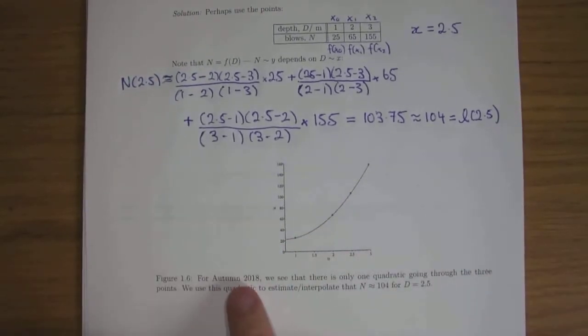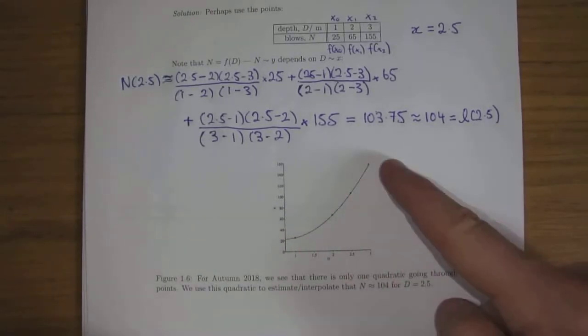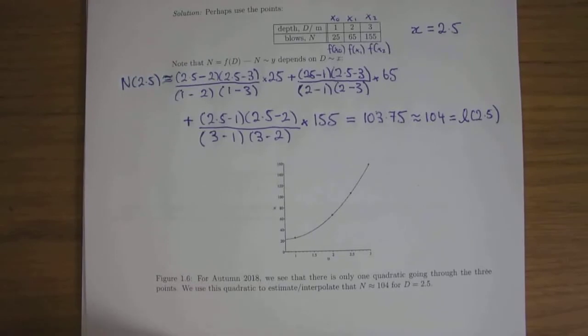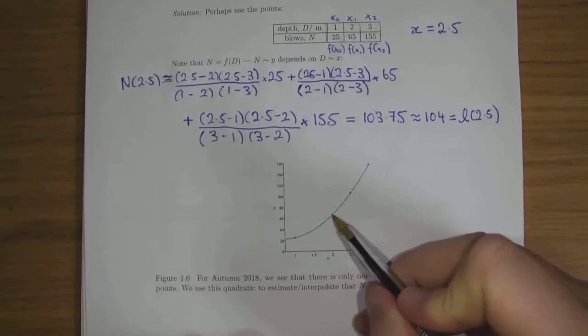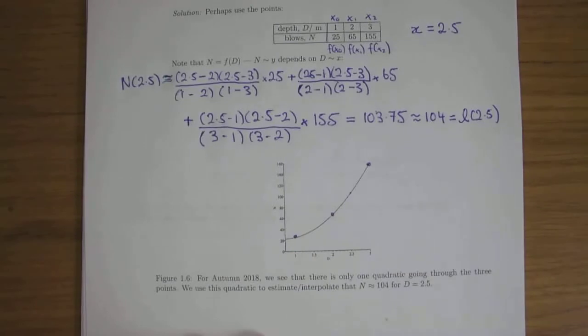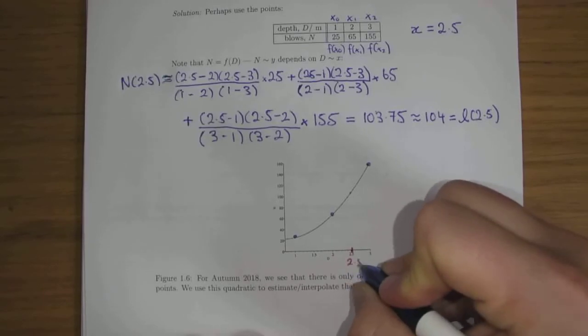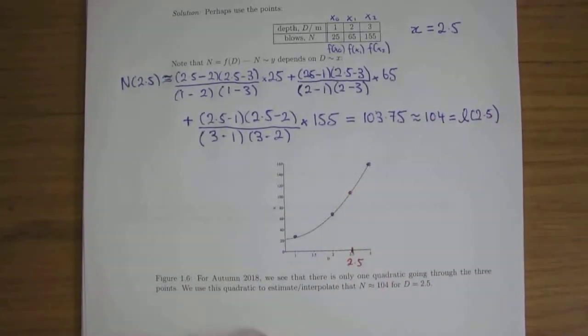So you see, for this question, there's only one quadratic going through the 3 points. So this is the 125, the 265, the 3155, and we see our interpolation. So what's actually happening here, what's this formula doing? It's fitting a curve between these 3 points, because there is only one. And what we're doing is we're substituting in x equal to 2.5 into that formula, and we're getting our 104.